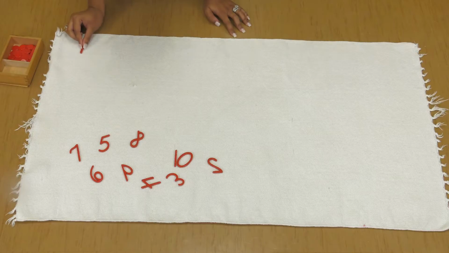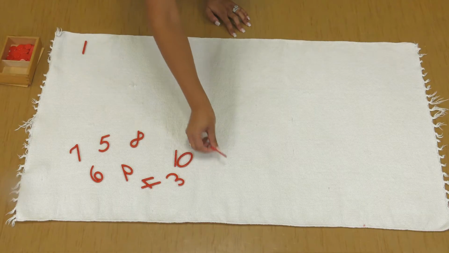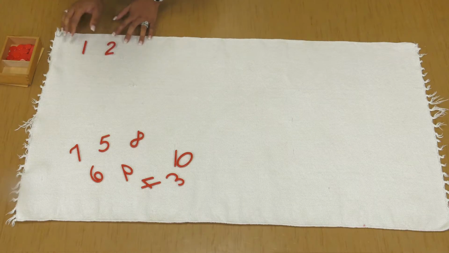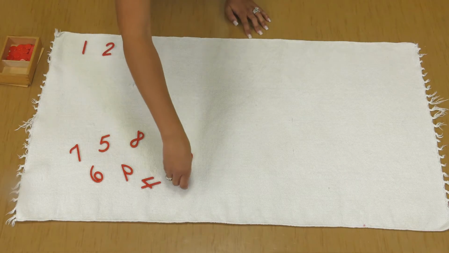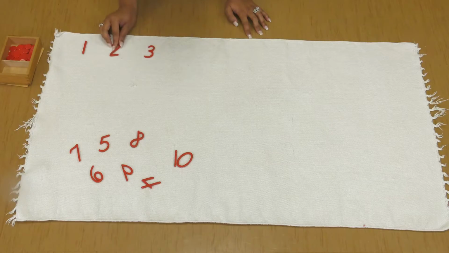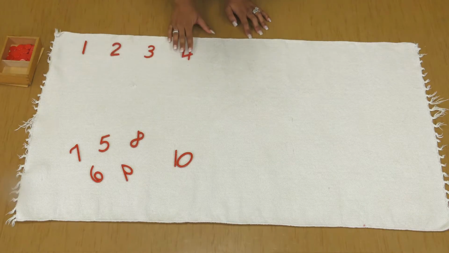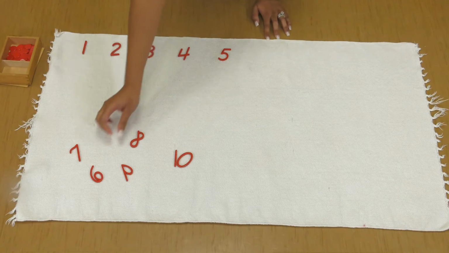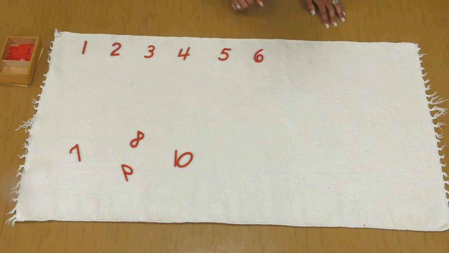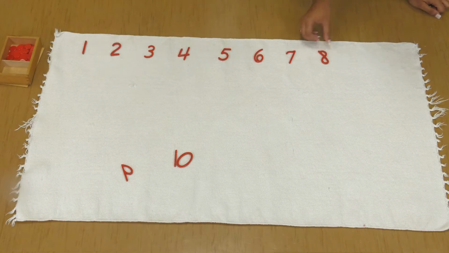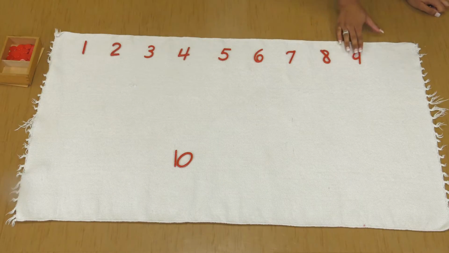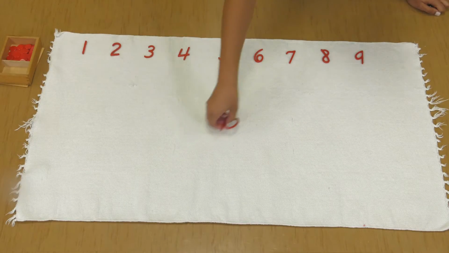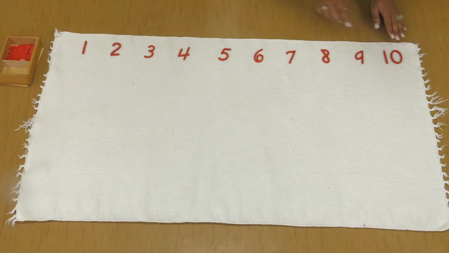Start with number 1. 1, 2, 3, 4, 5, 6, 7, 8, 9, and 10. Do you have your numbers in order from 1 to 10?